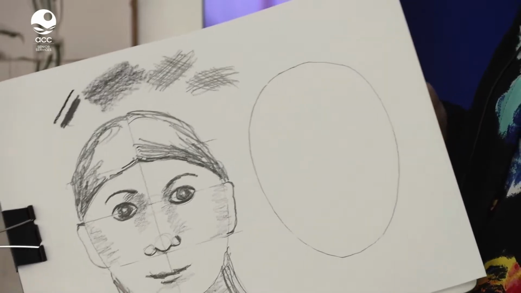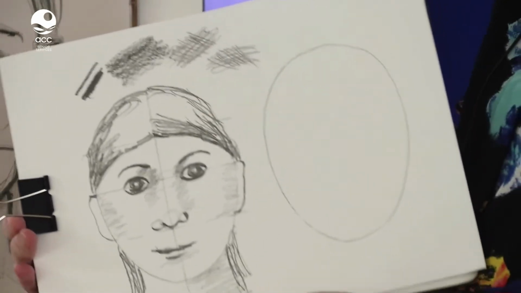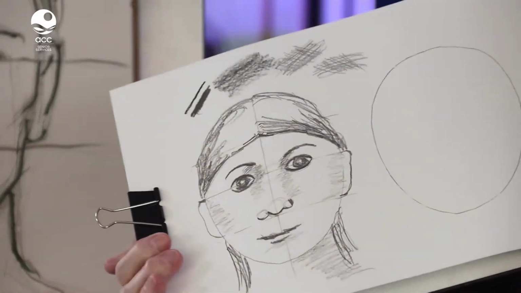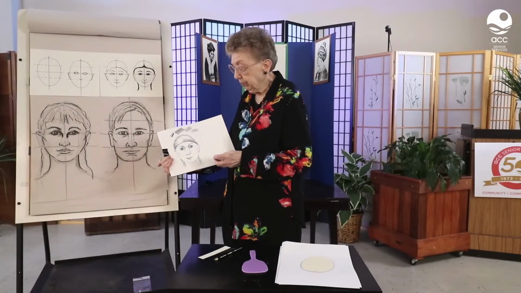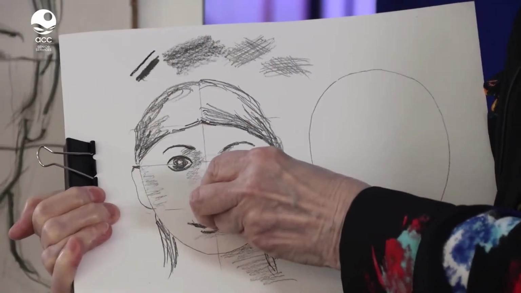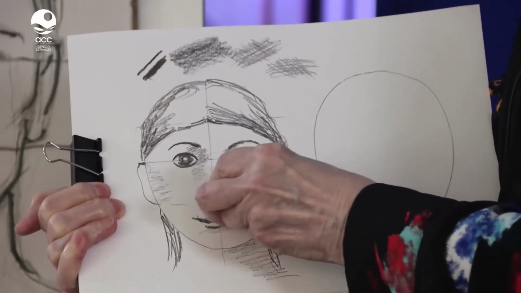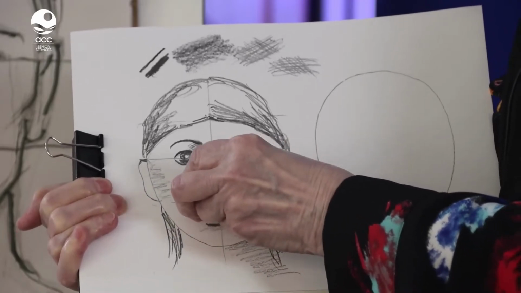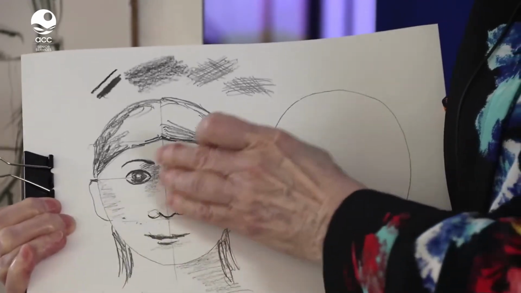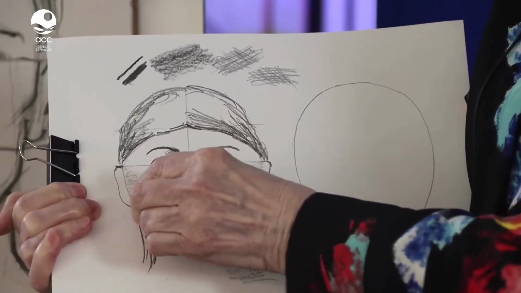Now at this point, you may want to erase some of your light lines or just leave them the way they are. If you don't like it, this handy little eraser is very good and does not smudge. It just has a very clean wipe off. There's also a little brush that you can buy or just use a tissue just to get rid of your lines like that.